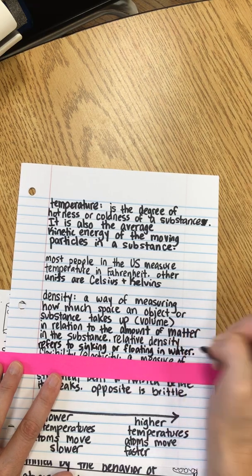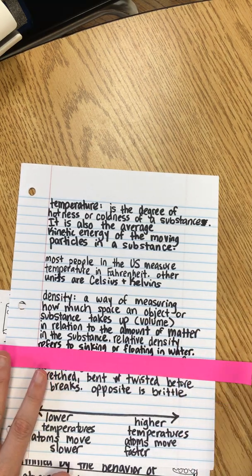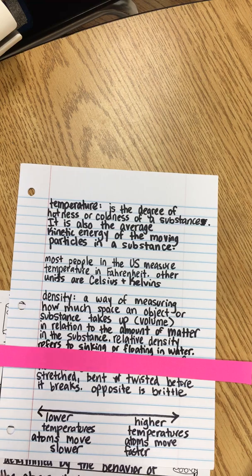So on Friday, when we make our moon dough, we're going to take a small piece of the dough, roll it up in our hands, and drop it in a cup of water and see if it sinks or floats. If it sinks, that means it has a higher density than the water. If it floats, that means it has a lower density than the water.